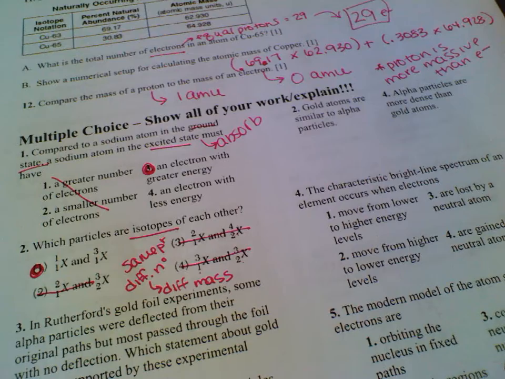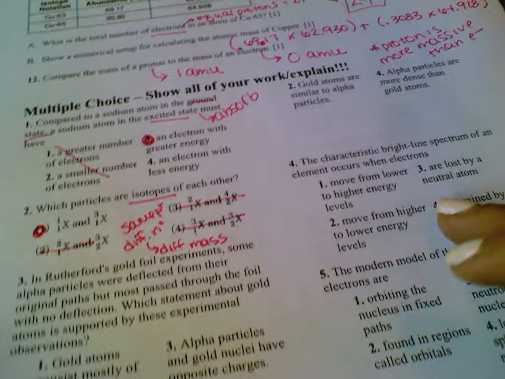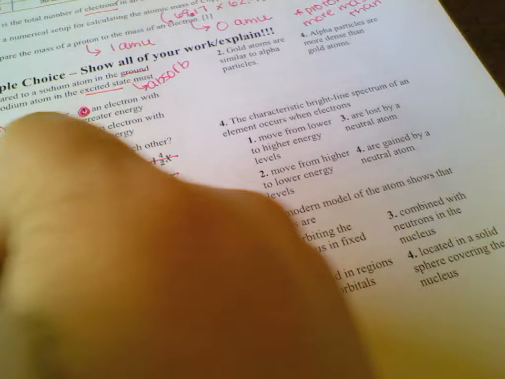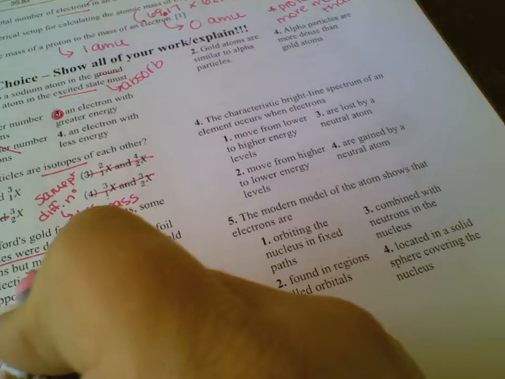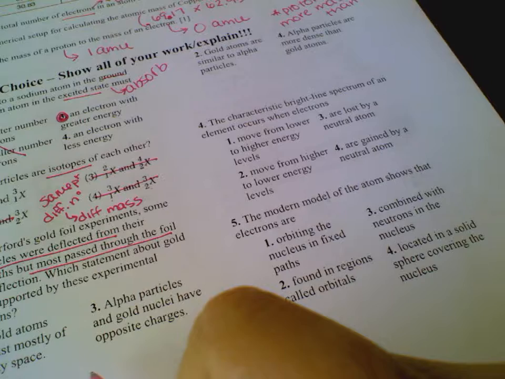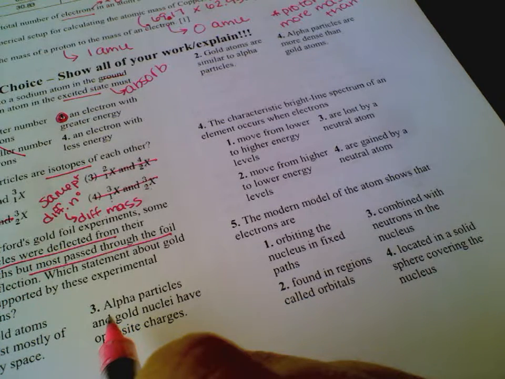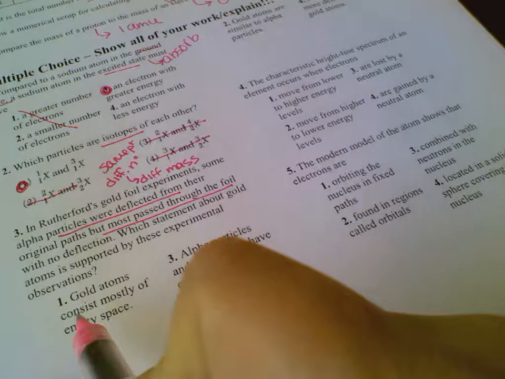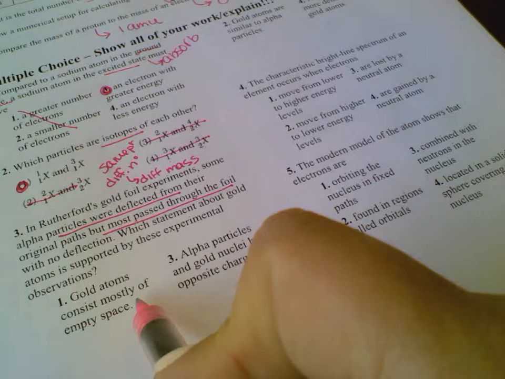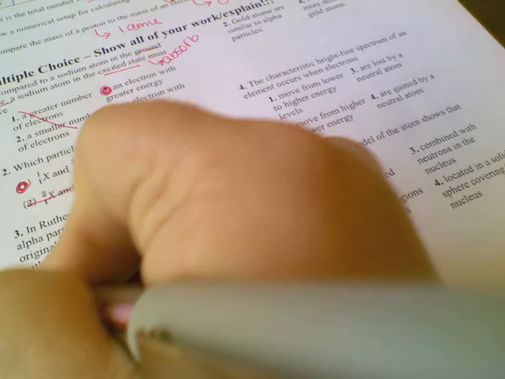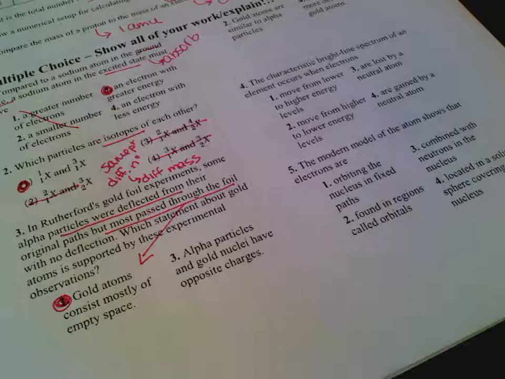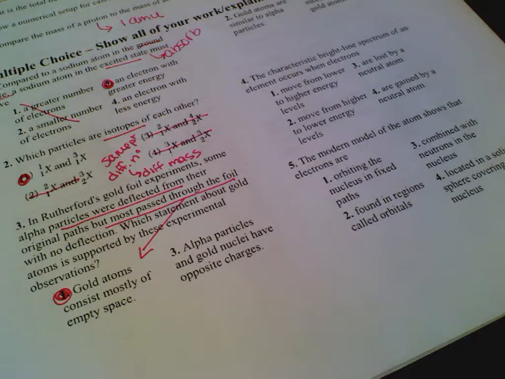3, in Rutherford's gold foil experiment, some alpha particles were deflected from their original path, but most passed through the foil with no deflection. Which statement about gold atoms is supported by these experimental observations? Number 1, gold atoms consist of mainly empty space. Yep, I like that. In the Rutherford experiment, that most passed through is what gives me that mostly empty space. You want to make sure you also know that it gave you a dense positive nucleus as well.